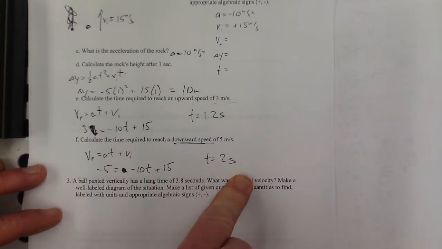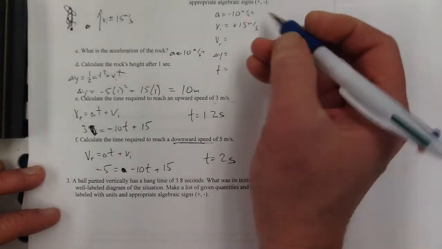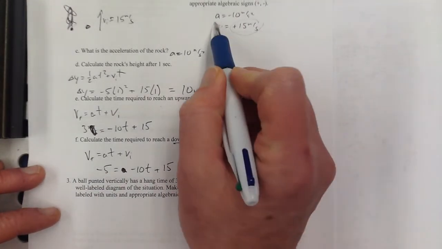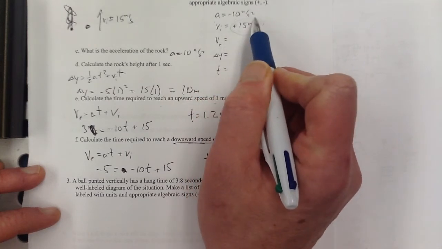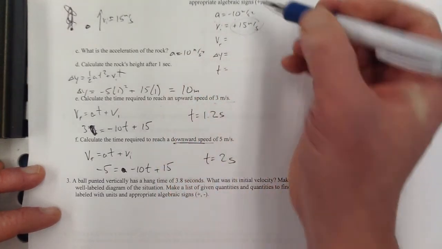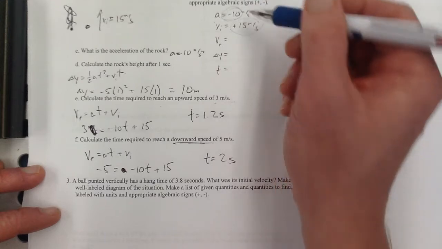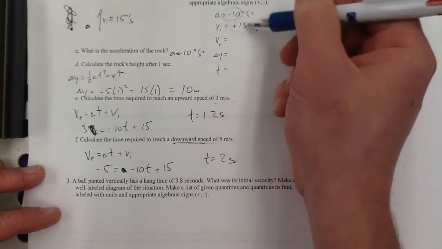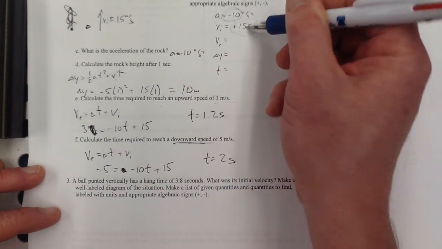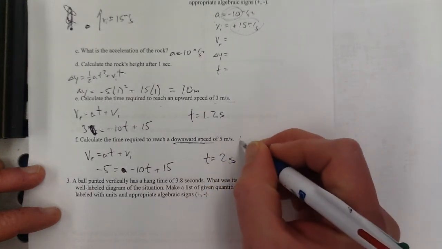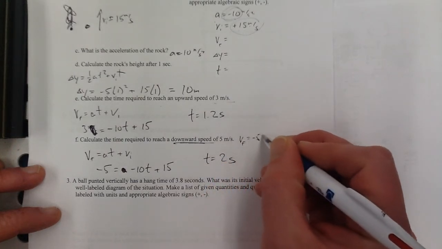And that should make sense to us because what's happening is we're starting with this velocity and having an acceleration of negative 10 meters per second squared, which means every second that goes by, we're going to subtract 10. So you subtract 10, you get to 5. Subtract 10 again, you get to negative 5. Which is what we were looking for.